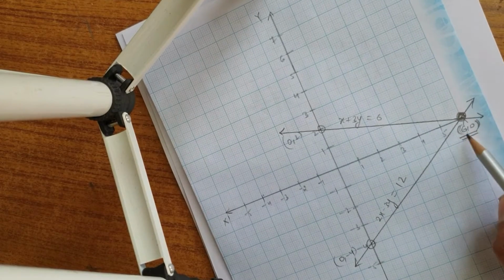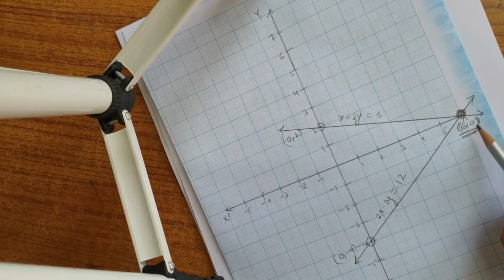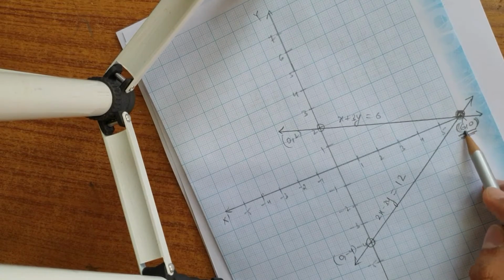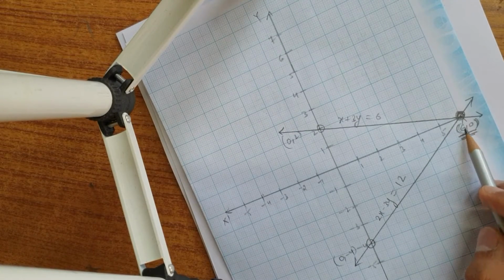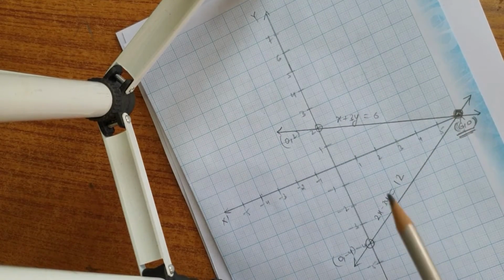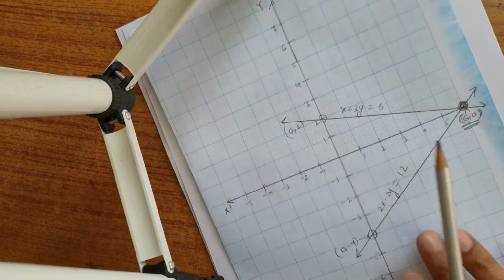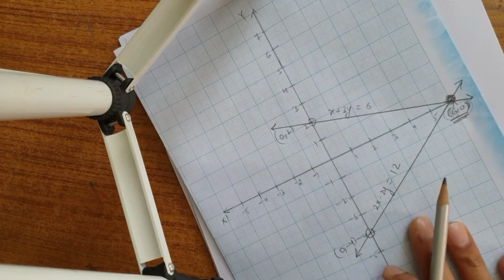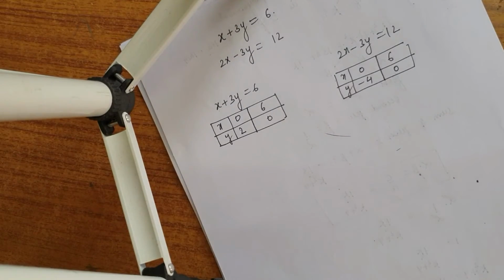Just keep that in mind, that since they are intersecting at only one point and that point is 6, 0, it is called the unique solution. Unique solution means only one solution exists. So what does this 6, 0 signify?